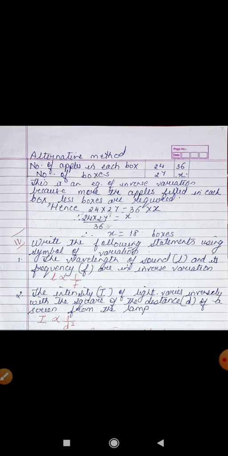Now write the following examples using the symbol of variation. The first one, the wavelength of the sound L and its frequency F are in inverse variation. So L varies inversely as 1 upon F. Second, the intensity I of light varies inversely with the square of the distance d of a screen from the lamp. So I is inversely proportional to 1 upon d square.